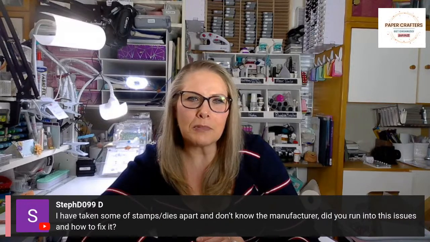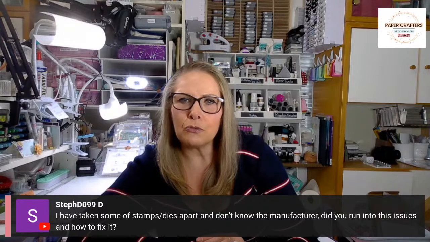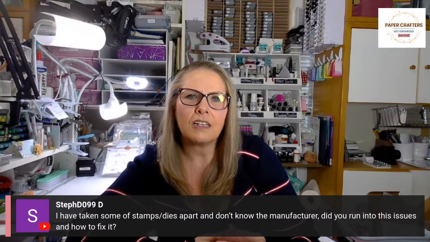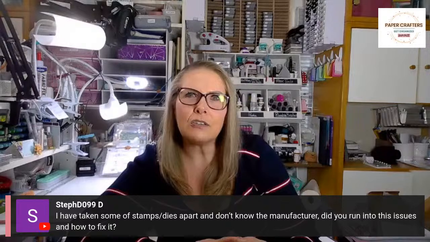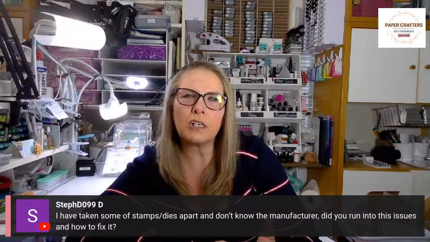I have to take some of my stamps and dies apart and don't know the manufacturer. Do you run into this issue and how to fix it? I think there's two ways to do it.